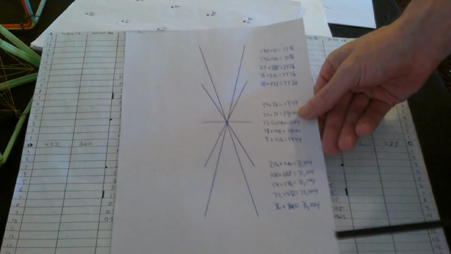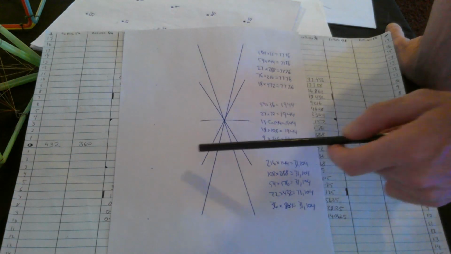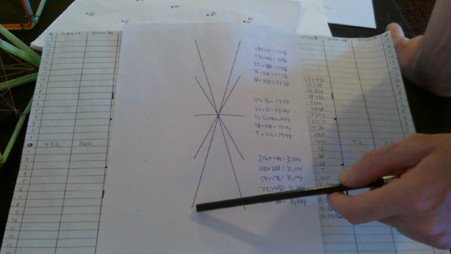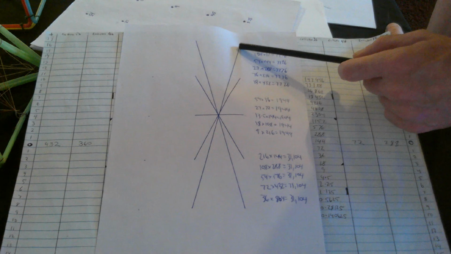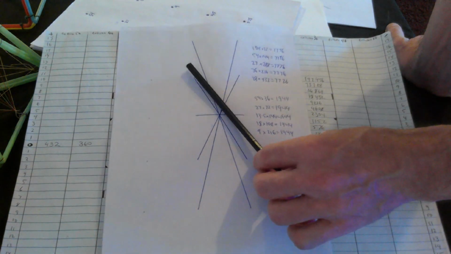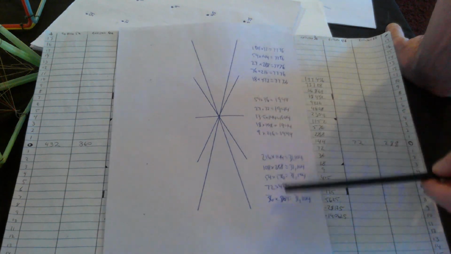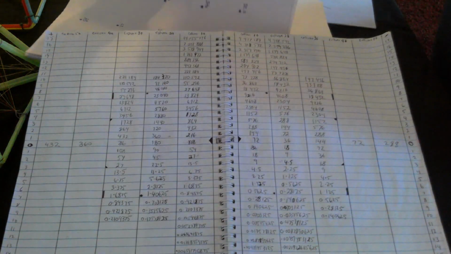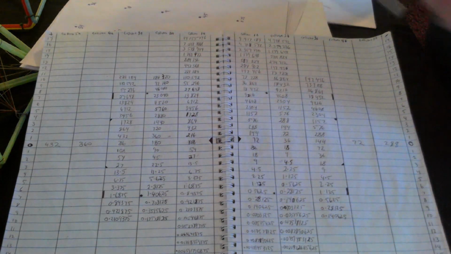Because 54 times 144 is 7,776. 27 times 288 is 7,776. Same thing happens the other way. And then again, whether you move it up or down, it doesn't matter. We're going to have another quick look at a different burst pattern.